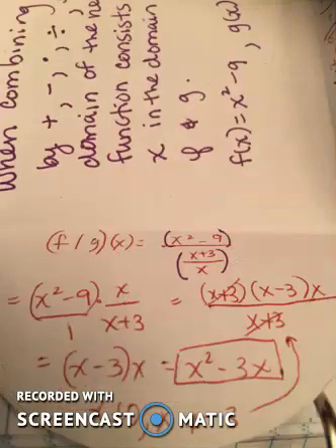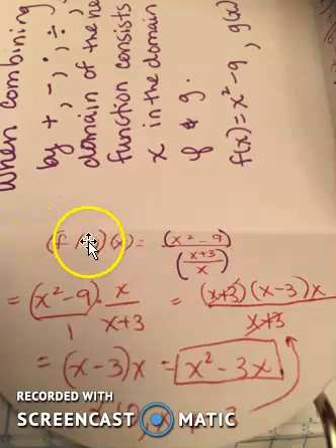And finally, on the last tab, we've got (f/g)(x), which is equal to f of x at the top, x squared minus 9. We want to divide that by (x + 3) divided by x.